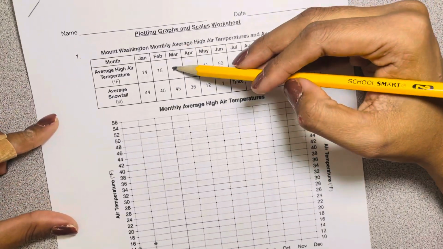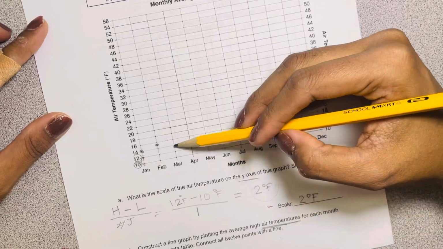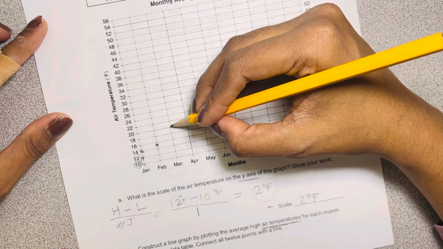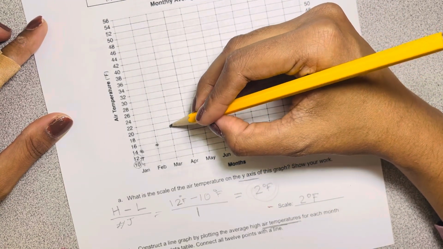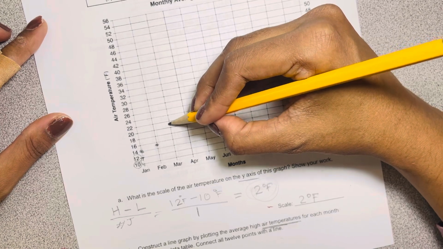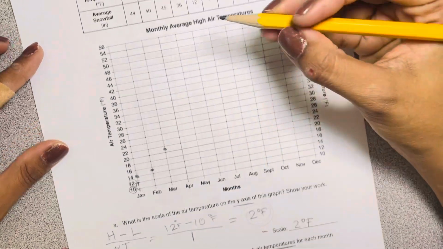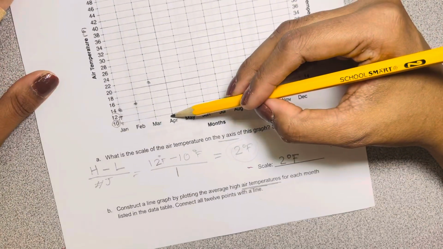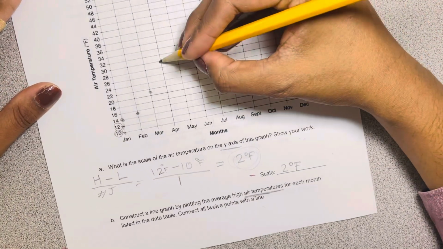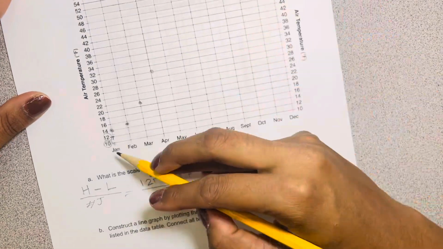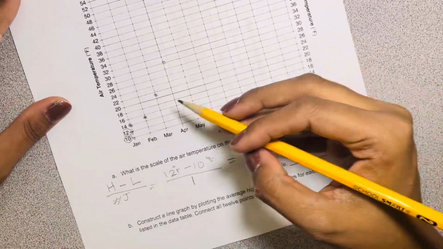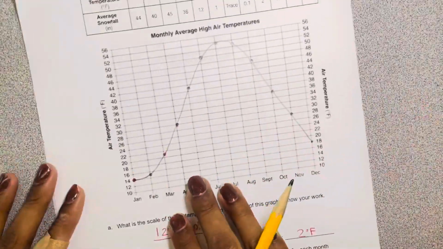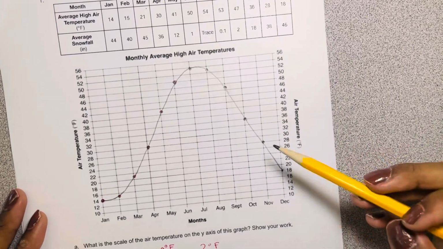And then March is 21. Here's March. I'm going to go up to 21. I have 20 here, I have 22 here, in between must be 21. And then April, I have 30. So here's April, I'm going to go all the way up to 30. And I'm just going to continue doing this, and I should end up with something like this for my end product.